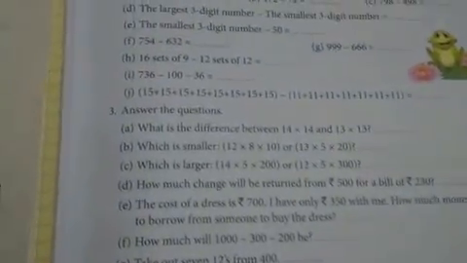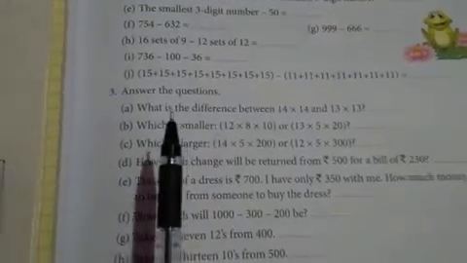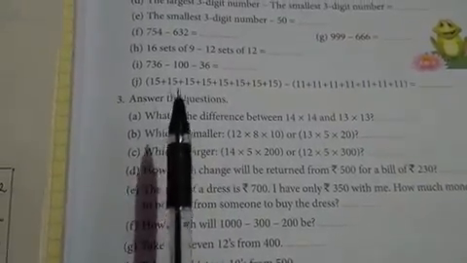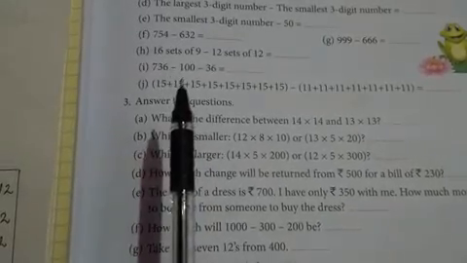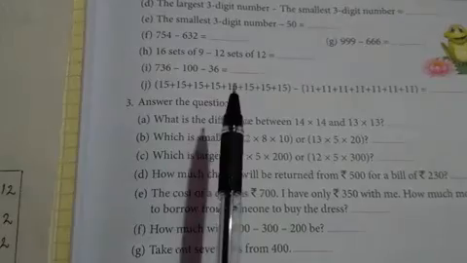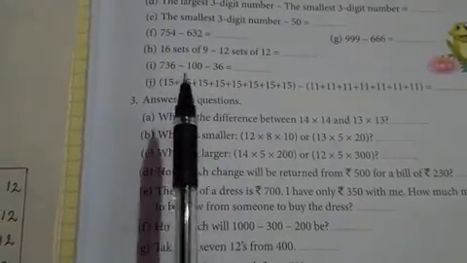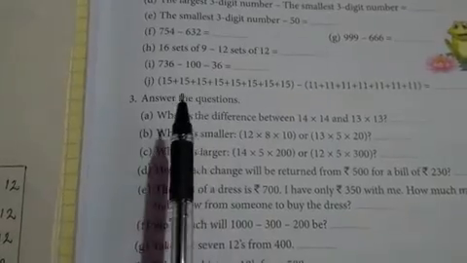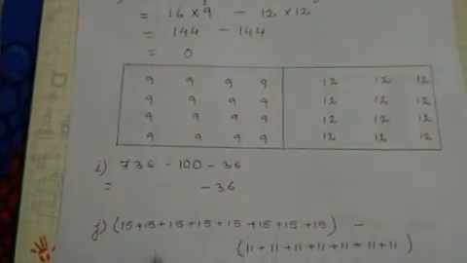Now let us go ahead with the next question. Let us see question number I. The question says 736 minus 100 minus 36 is equal to dash. So we don't know the answer here. There are two minus signs here. So in this case, we can do it this way.